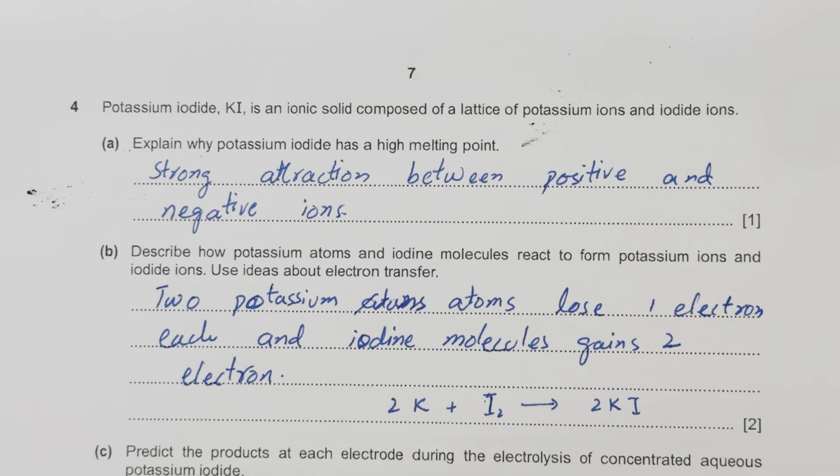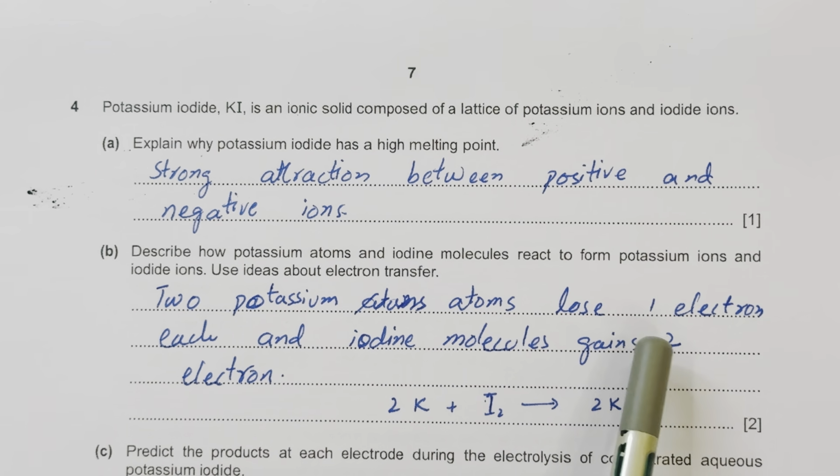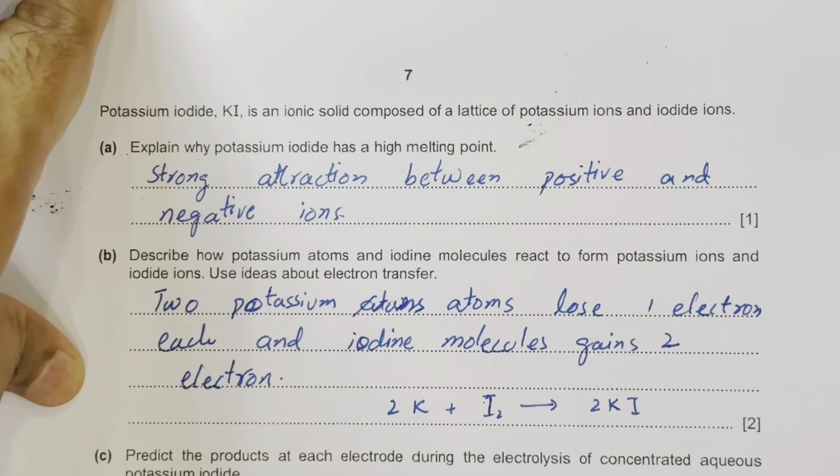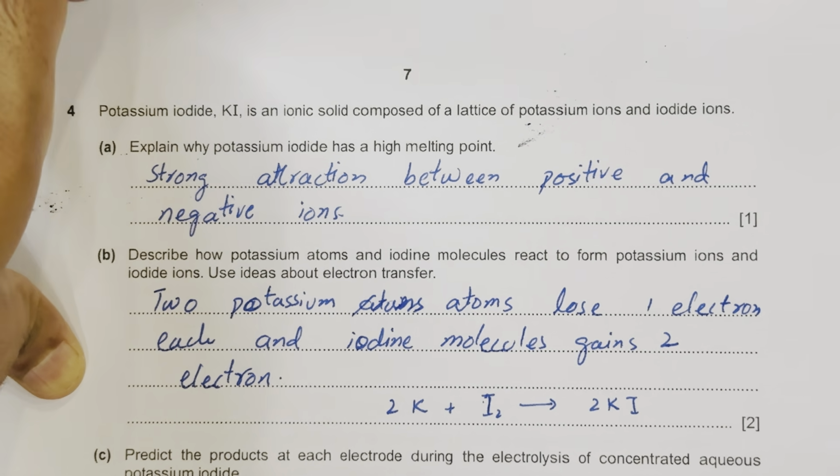We know that two potassium, this is just for understanding, you don't need to write the equation, but we know that two potassium atoms will react with an iodine molecule and they will form two potassium iodide compounds. So over here you can see that two potassium atoms lose one electron each and the iodine molecule gains 2 electrons, so that's why they will form 2 KI. Okay, so this is how you can write this simple explanation. Moving to the C part.